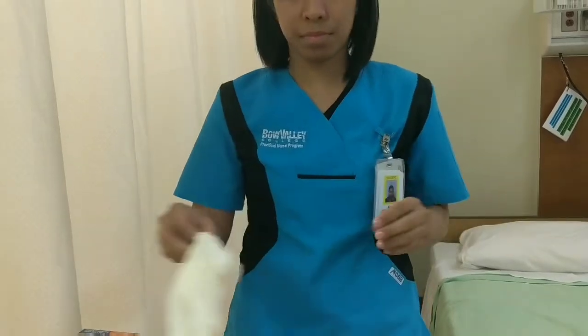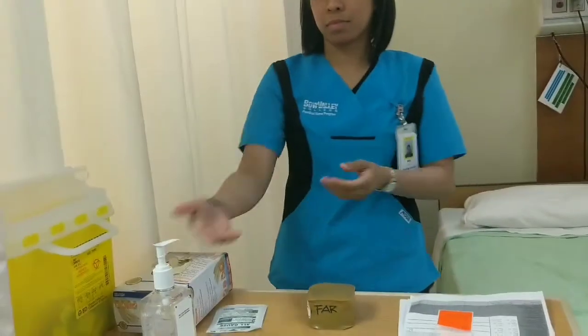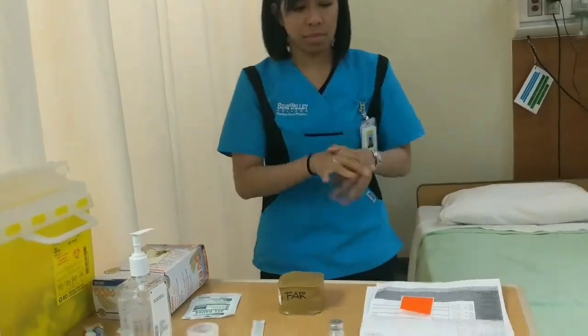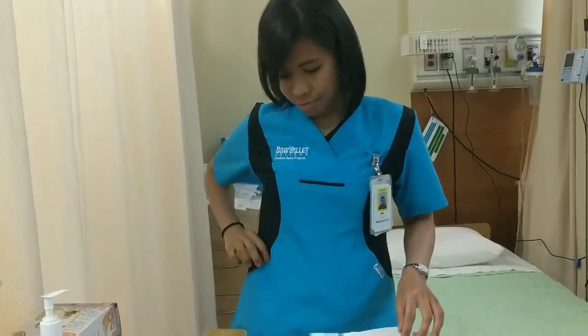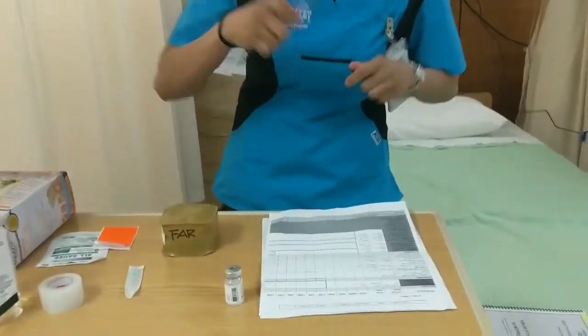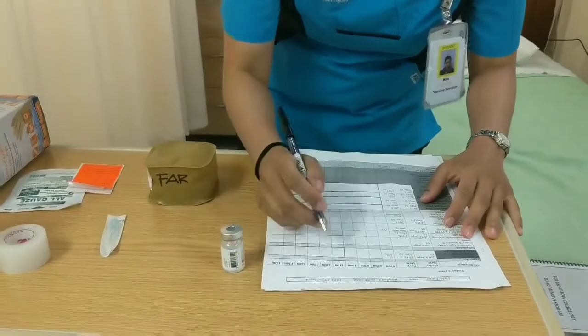Before leaving the patient's room, you need to give them at least 3 teachings and tell them you're going to be back after 30 minutes to check on them. Ask the patient if they need anything else, give them the call bell, and ensure they are safe.